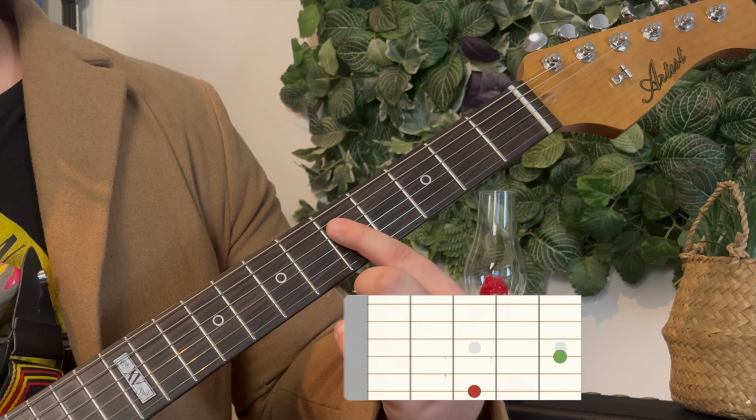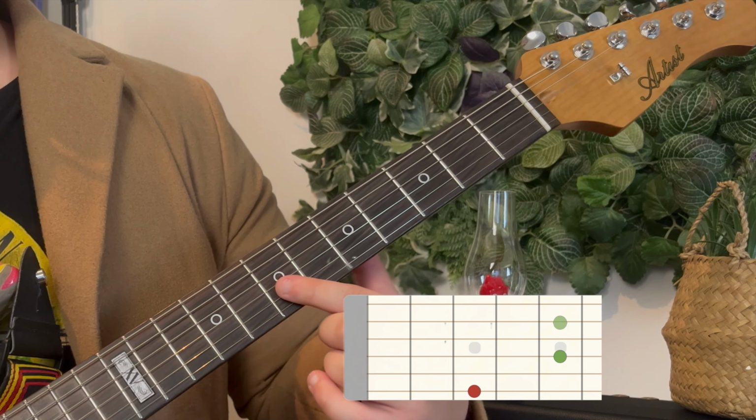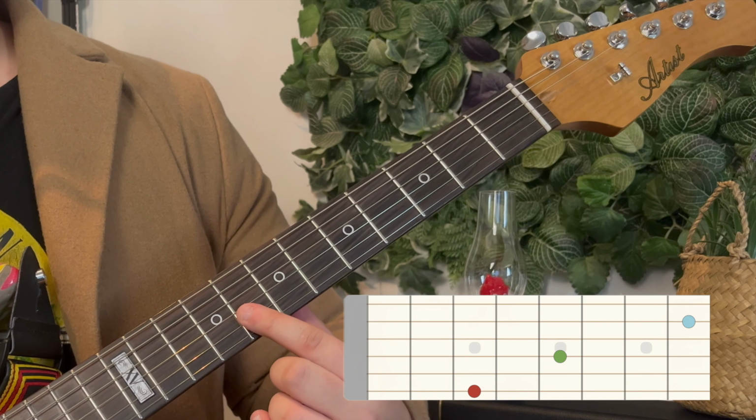Next step, we're going to go down 2 strings and up 3 frets. So from where we were on the 5th fret of the 4th string, we're going to go down 2 and then up 3 to the 8th fret of the 2nd string.